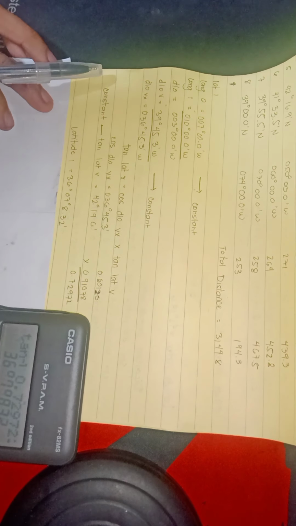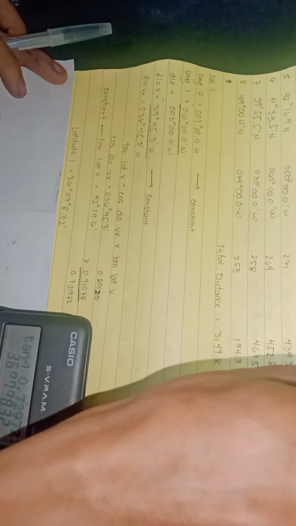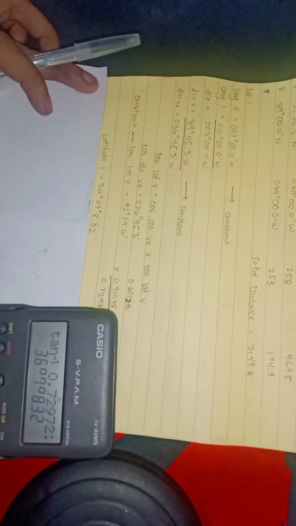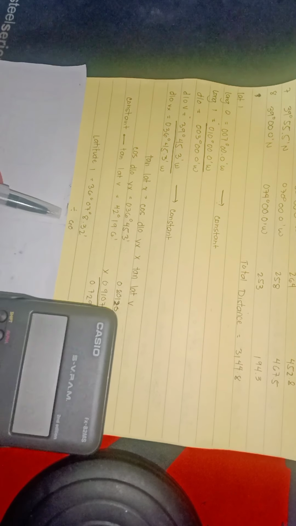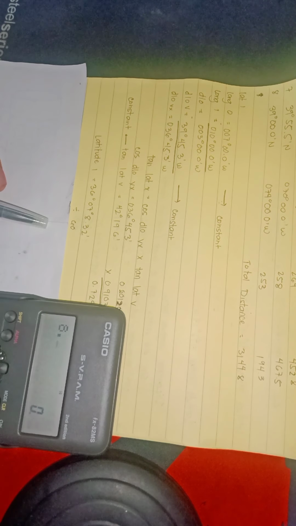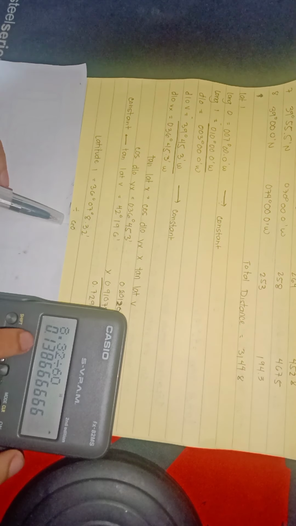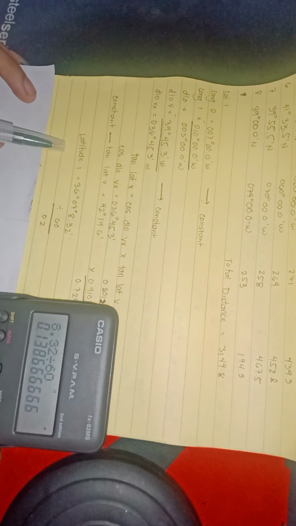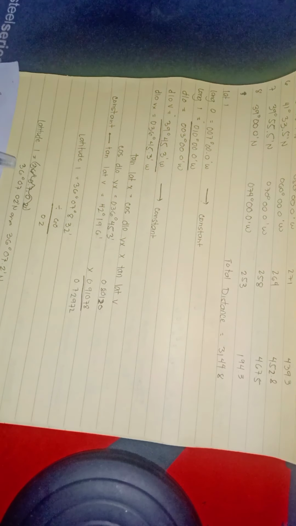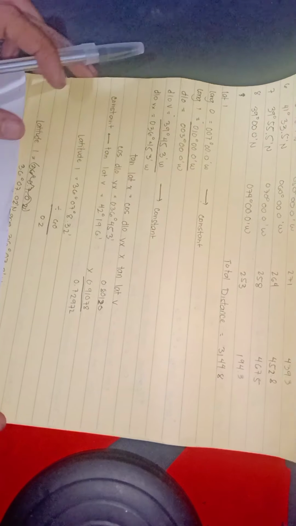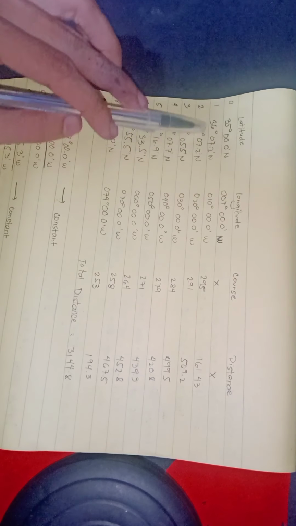And after that, the 8.32 minutes is divided by 60. So the answer is 0.2. So our latitude 1 is 36 degrees 07.2 minutes north. As you can see, we have successfully solved the latitude 1.